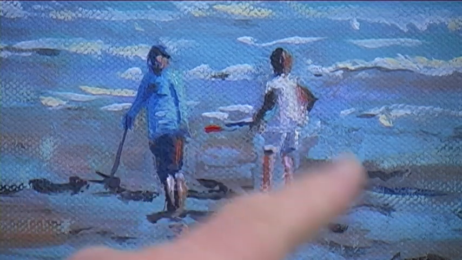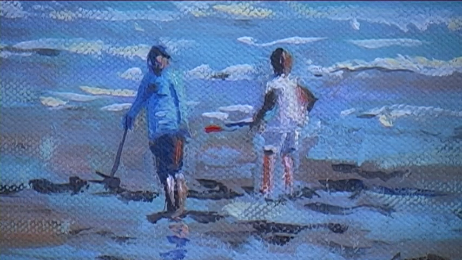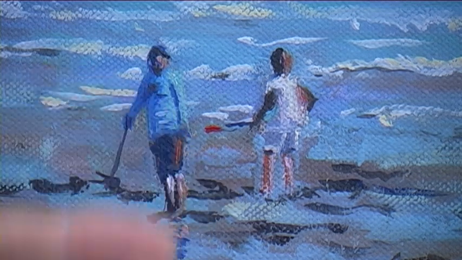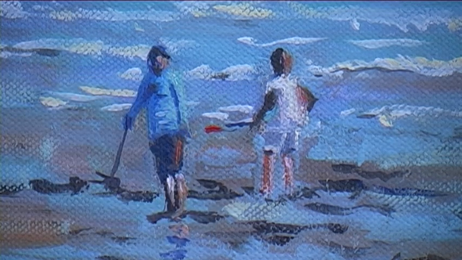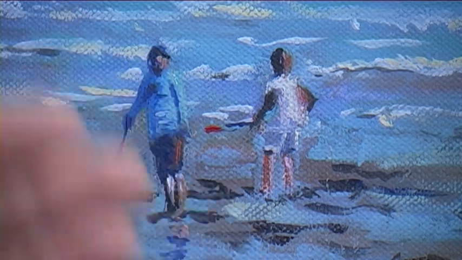Okay, now we move on to the figures, and what we want to do is look at just how simply we can paint these figures in an impressionist style. And in fact, for a lot of painting, just build up very loosely at first and then tighten up at the end. That's the point, to start off loosely and finish tight. If we start tight, we can't go loose. So if we start loosely, we can build up and stop when we want.